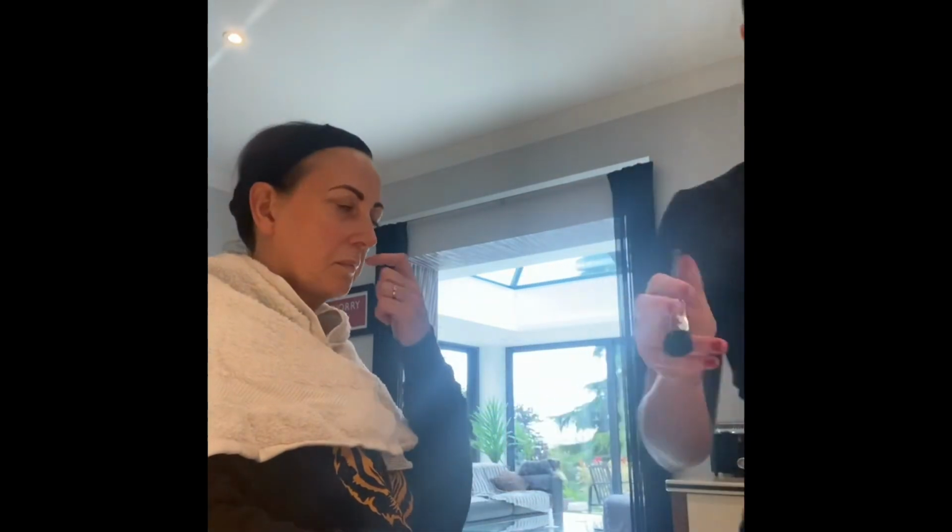So I've decanted my foundation onto my palette for the chosen colour. We have done a colour match, and I'm just going to apply it with a foundation brush.